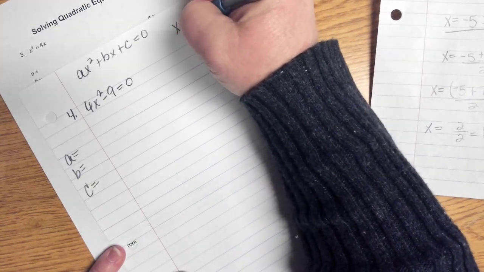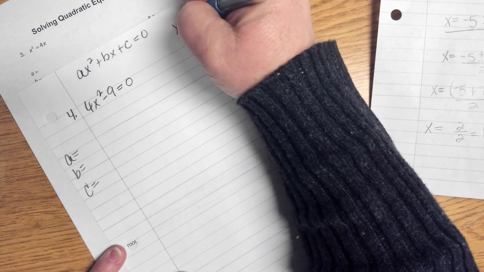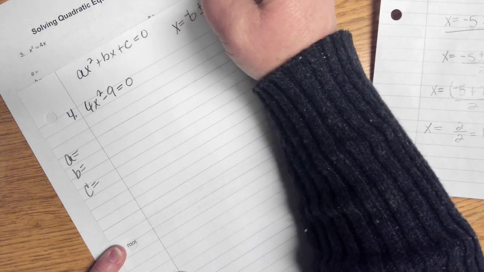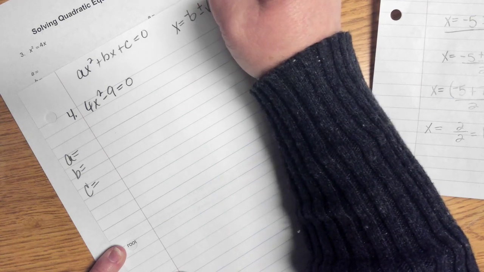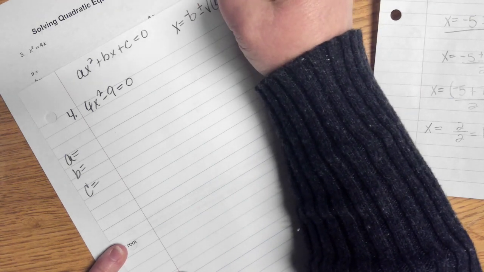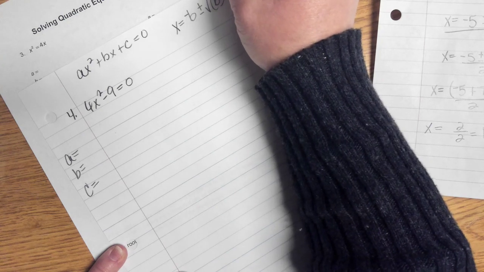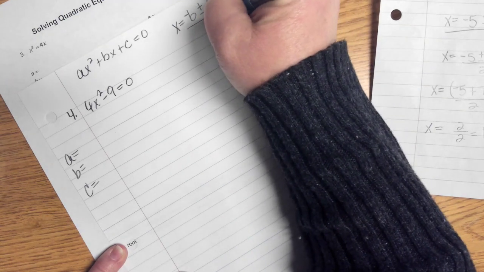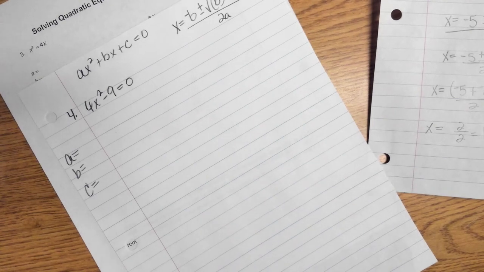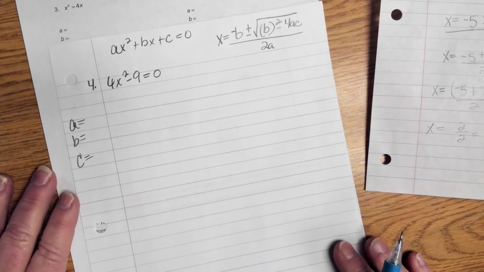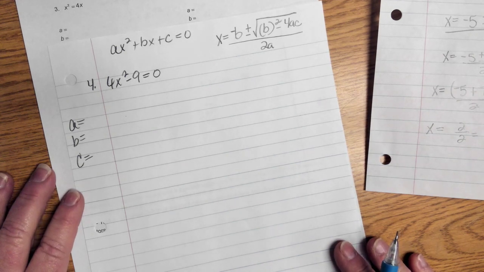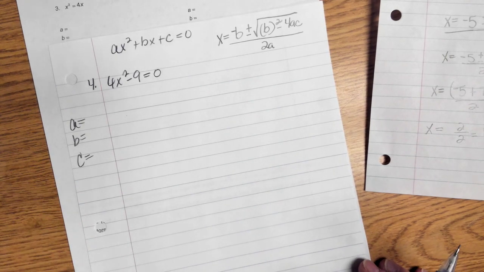X is equal to negative b plus or minus the square root of b squared, and I'm going to put that one in parentheses, take away 4 times a times c all over 2 times a. Did I get it right? What did I mess up? No, I didn't mess anything up that time. I'm okay. All right.